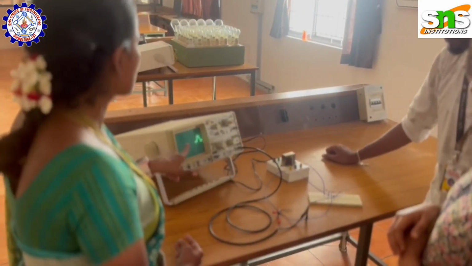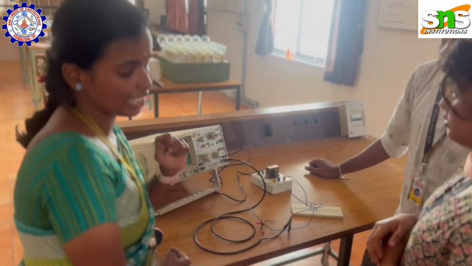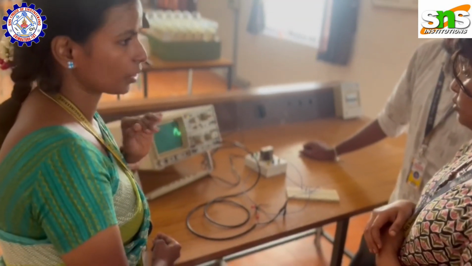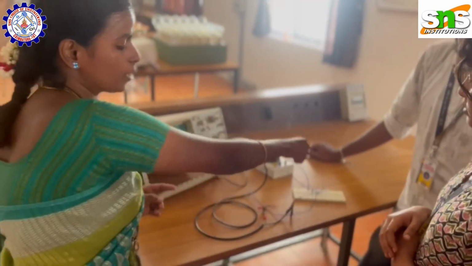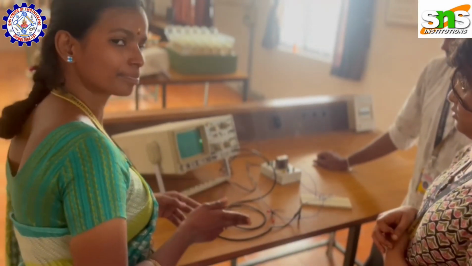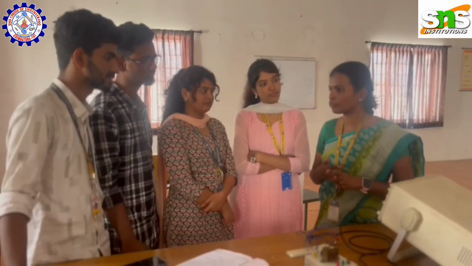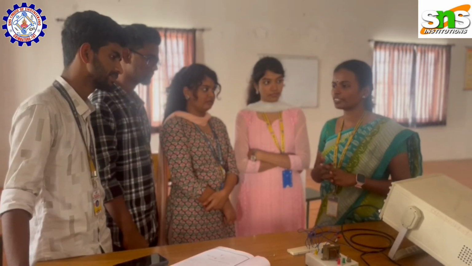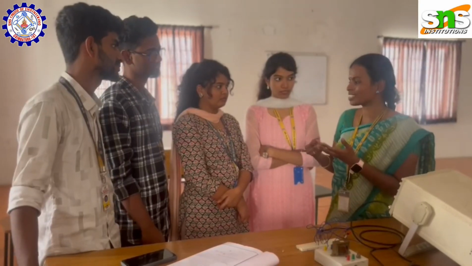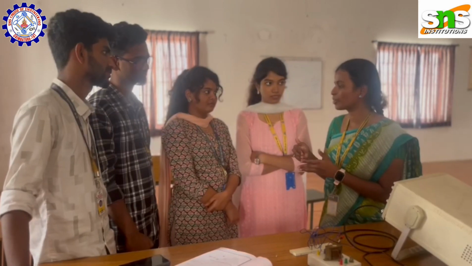That's all with the half-wave rectifier. We connect the capacitor parallel to the load, that is, parallel to the resistor, so that our output can get filtered. The efficiency of the half-wave rectifier is 40%, and the ripple factor is 1.21. Ripple means disturbance, so there is a lot of disturbance in the half-wave rectifier, and the efficiency is also very low.